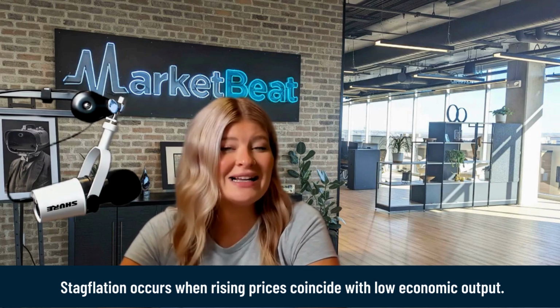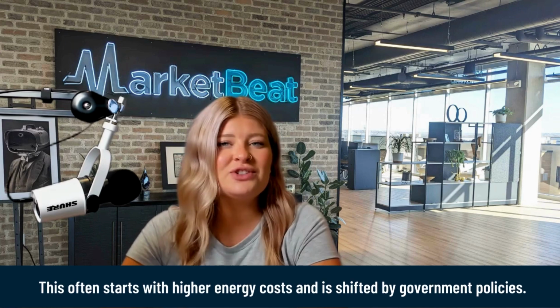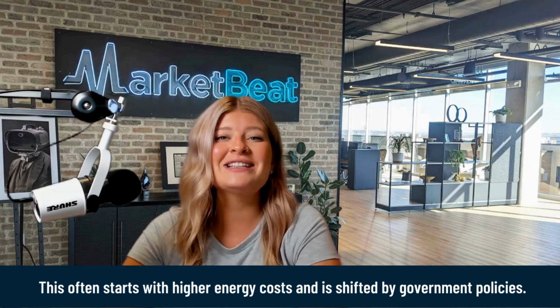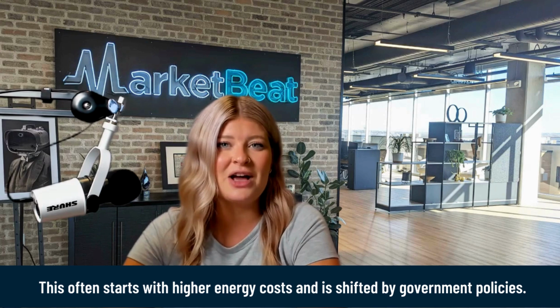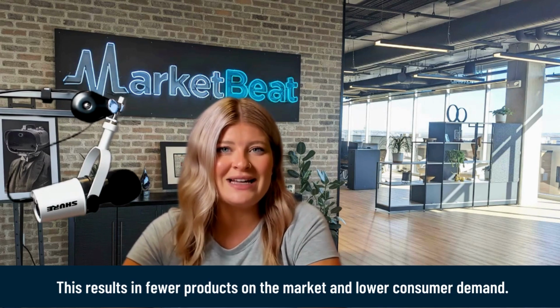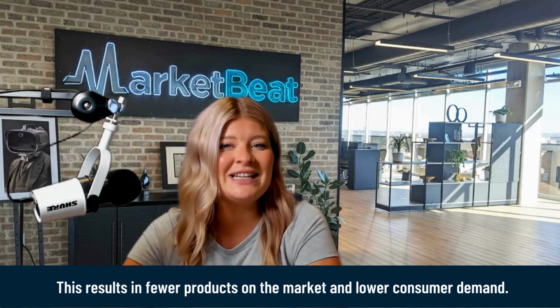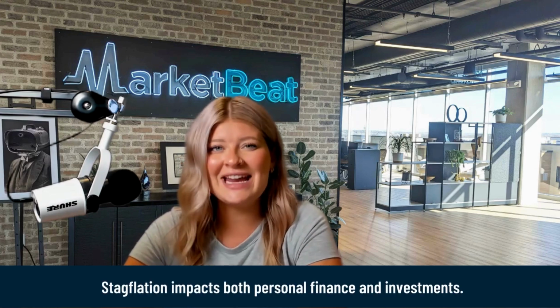Stagflation occurs when rising prices coincide with low economic output. This often starts with higher energy costs and is then shifted by government policies that regulate labor, markets, and production. This results in fewer products on the market and lower consumer demand, leading to business layoffs and a continued economic downturn. Stagflation impacts both personal finance and investments.